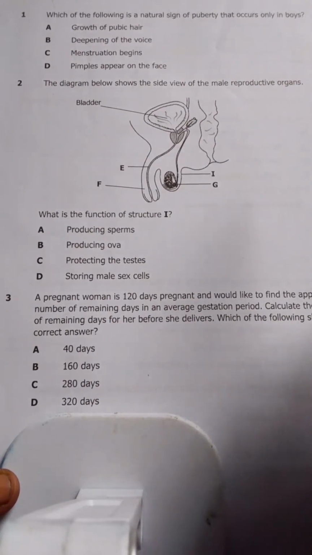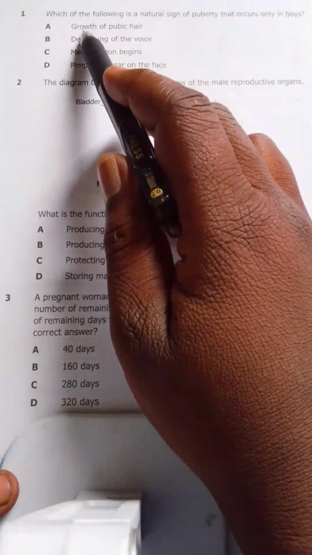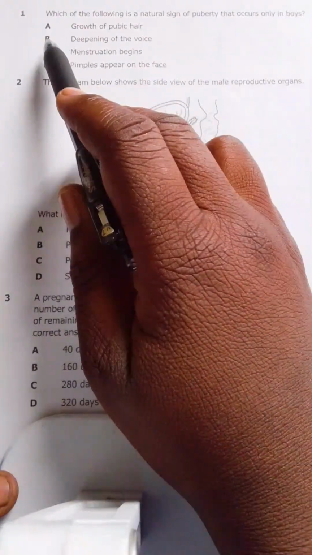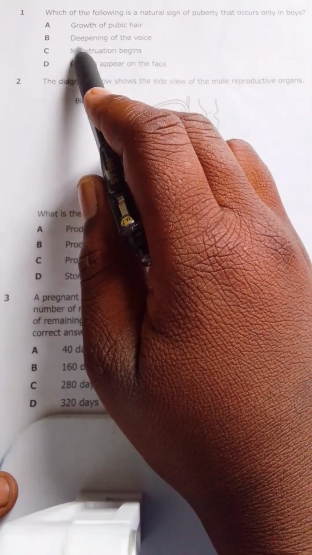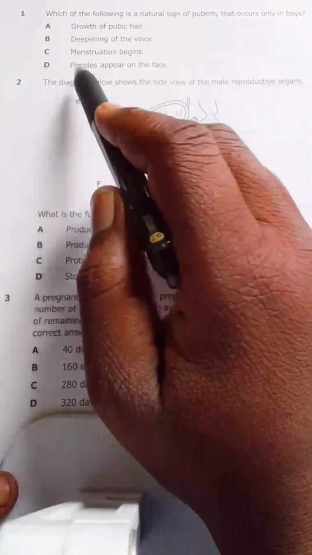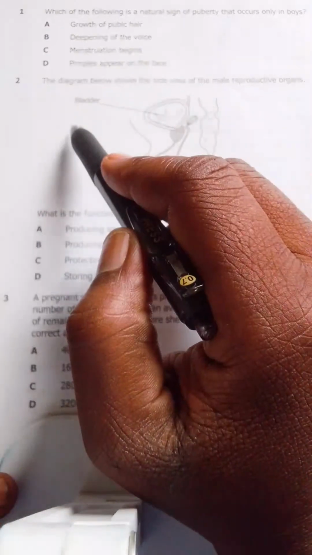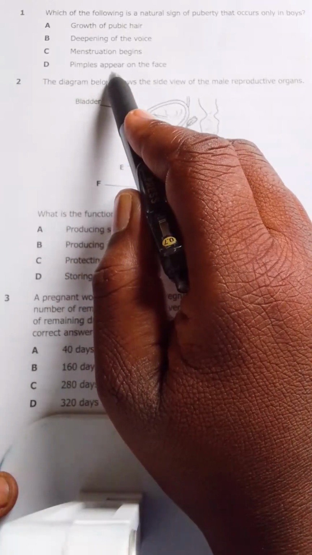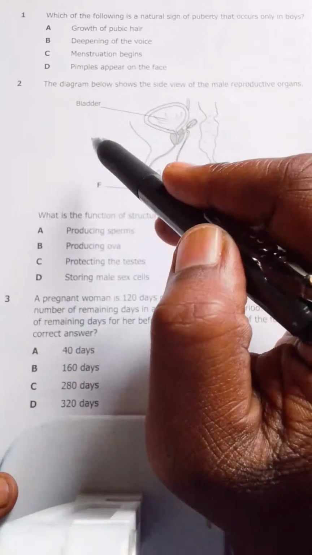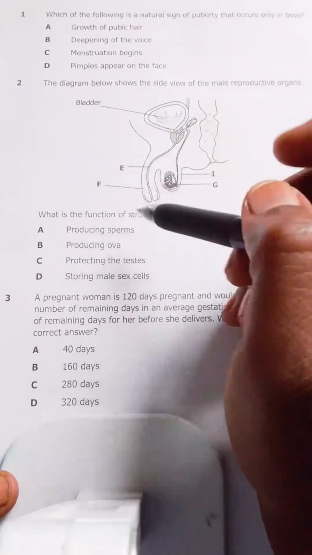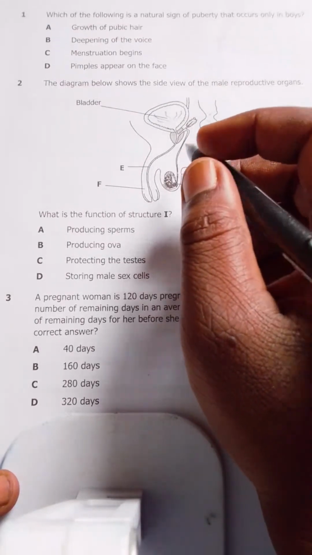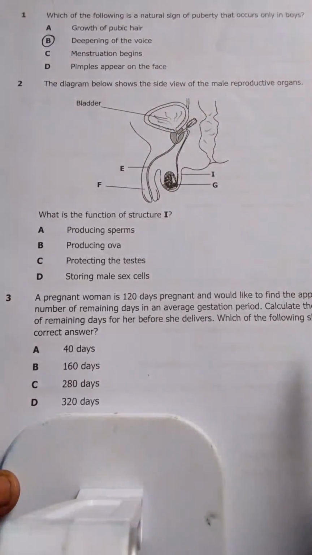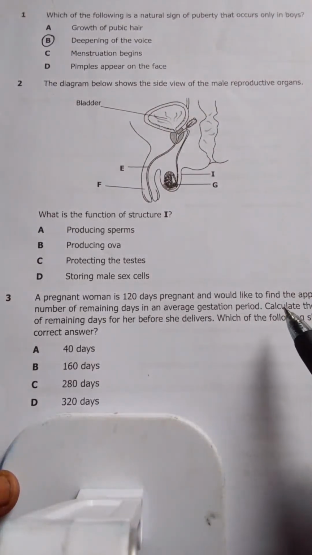We have A, growth of pubic hair, B, deepening of the voice, C, menstruation begins, and D, pimples appear on the face. The one which occurs in boys only is deepening of the voice. So the answer is B.